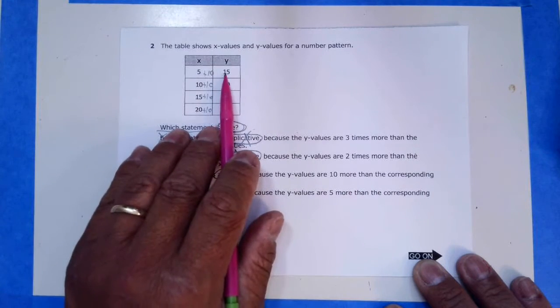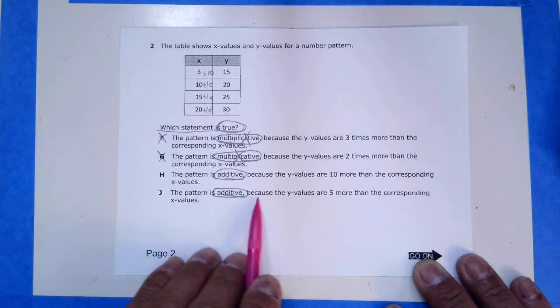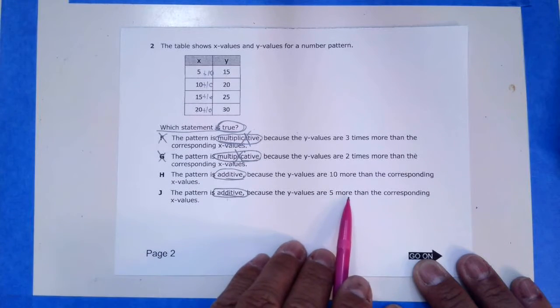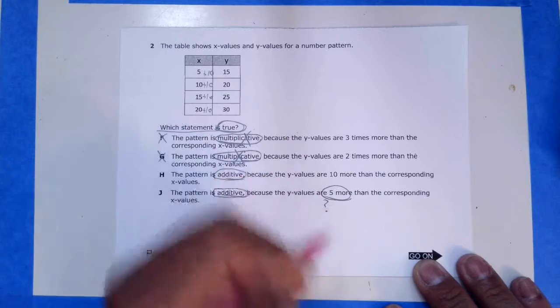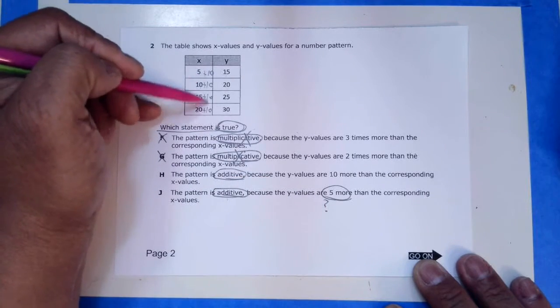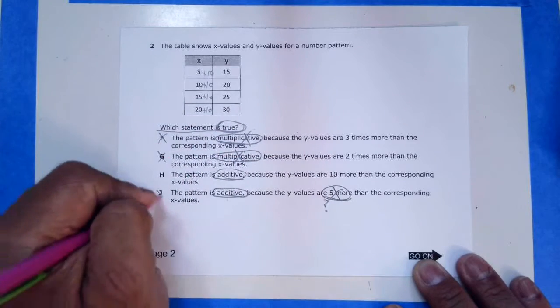So these are 10 more than these. True. The pattern is additive because the y values are 5 more. Wait, 5 more? They're not 5 more, they're 10 more. We had to add 10. That's why that one is out.